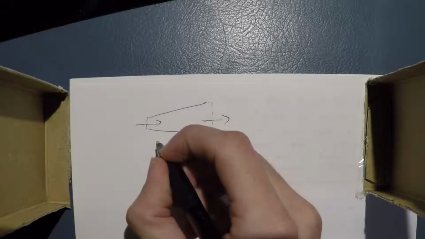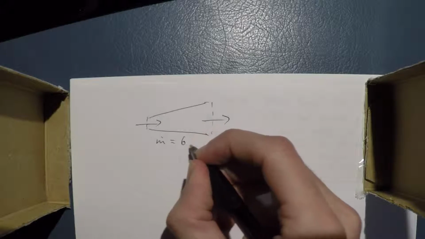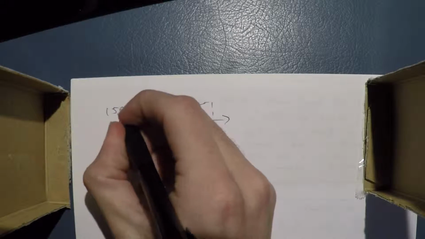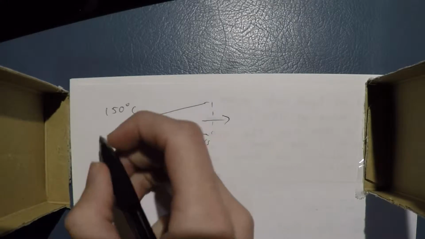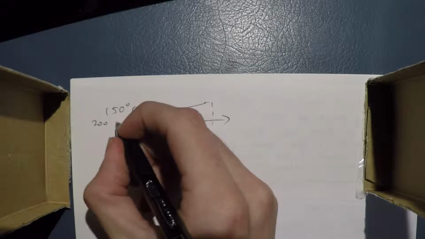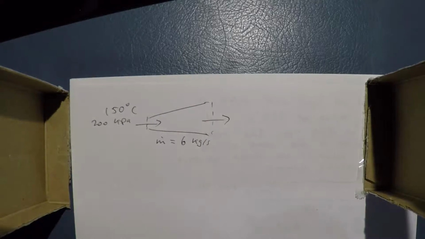We're told that the mass flow rate is 6 kilograms per second. It enters with a temperature of 150 degrees and a pressure of 0.2 megapascals, that is 200 kilopascals. I convert everything to kilopascals because my data tables are all in kilopascals.